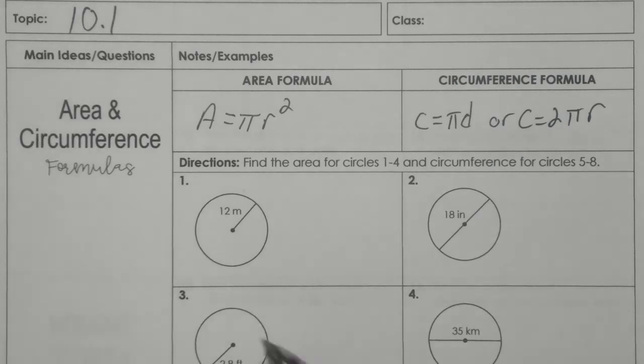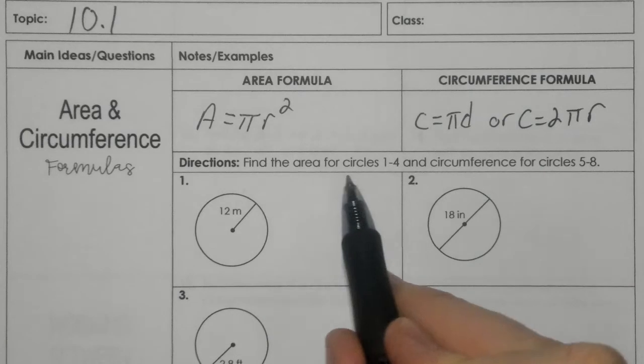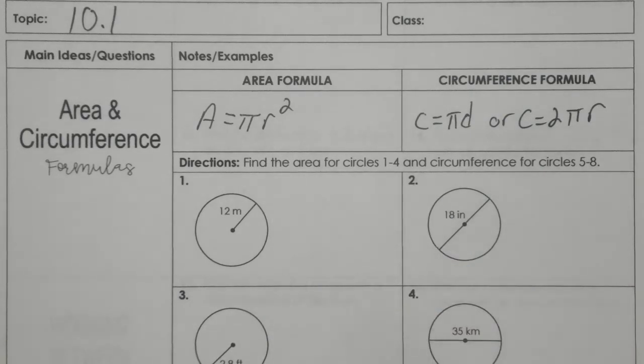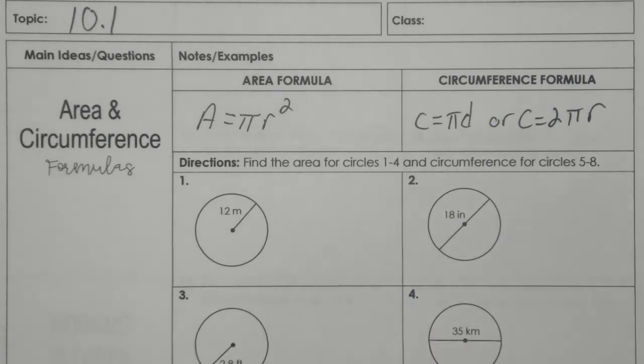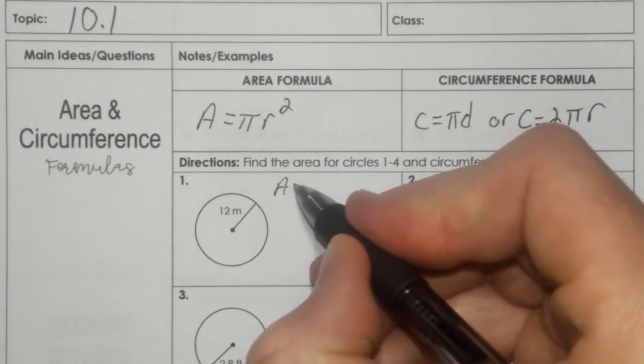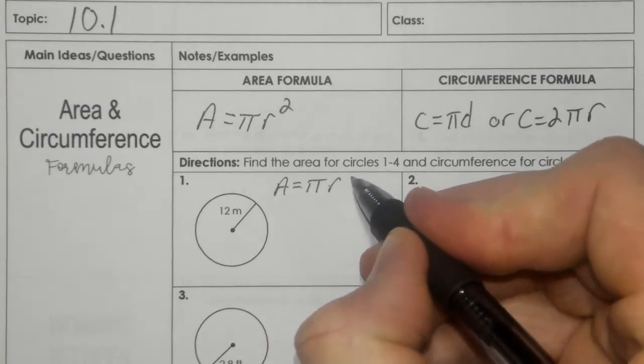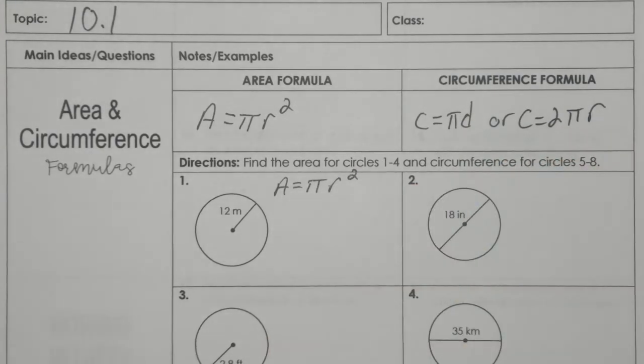So number 1 is an area problem. It says find the area of the circles 1 through 4 and the circumference of 5, 6, 7, and 8. So let's start by doing 1 and 2, then we're going to jump down and do, excuse me, not 7 and 8, 5 and 8. Anyway, number 1 is an area problem, so I'm going to go ahead and write the formula. I think it's always a good idea to write the formula first. It'll help you memorize those, so that's a good thing to do at the beginning.